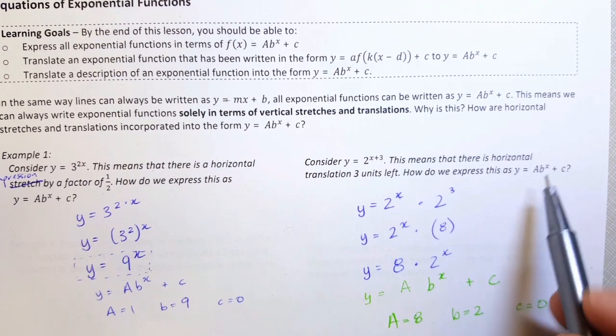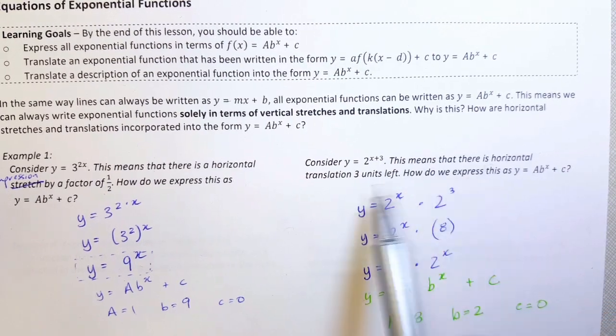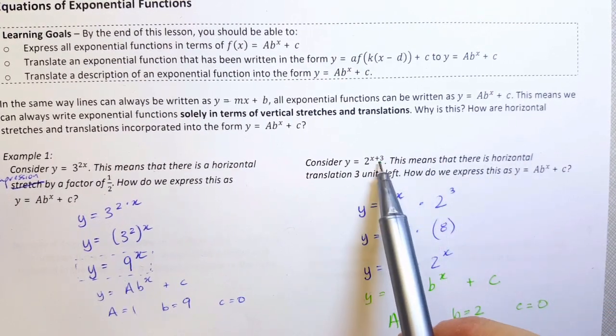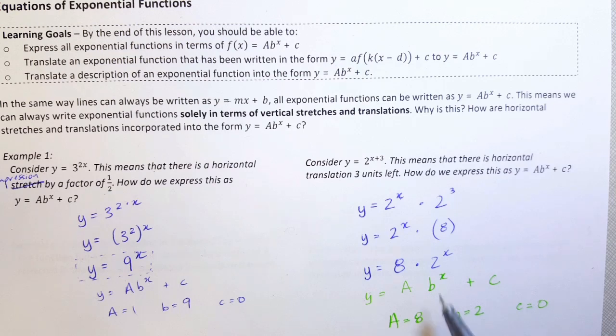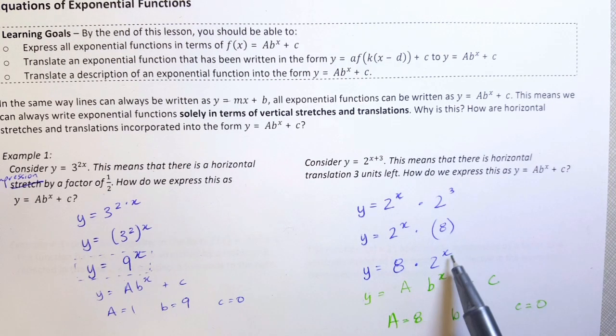So yes, I have in fact turned this, which was a horizontal translation 3 units to the left, into this equation, and expressed it solely as y is equal to 2 to the power of x with a vertical stretch factor of 8.